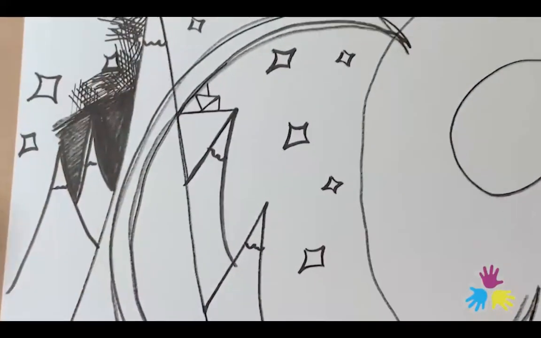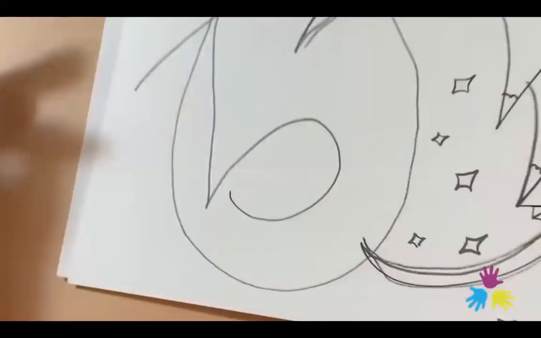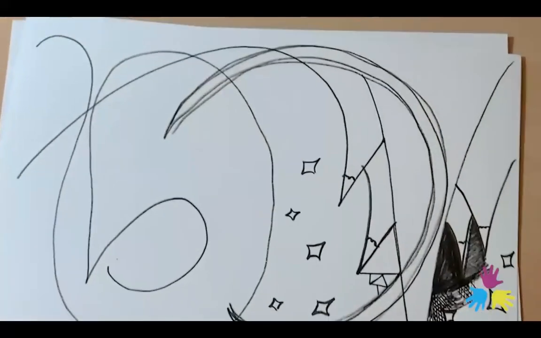Sometimes when I get a little too fixated on one part of the drawing, it's nice to completely change your perspective.